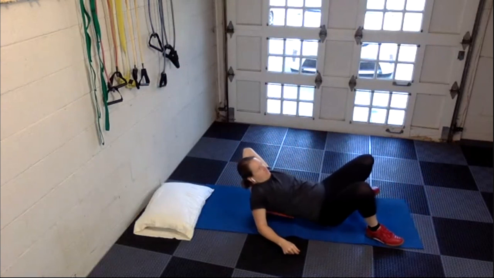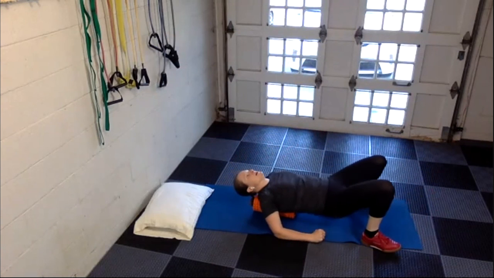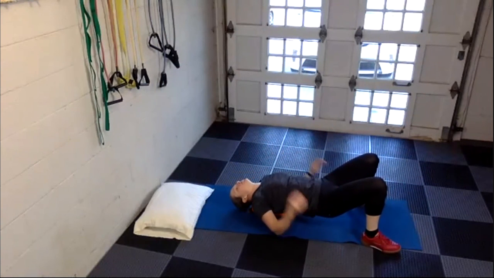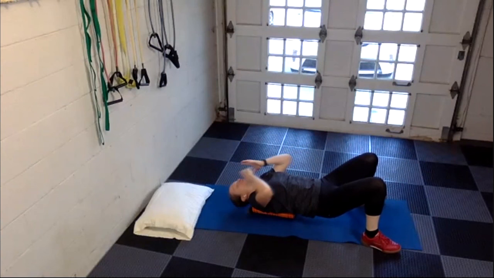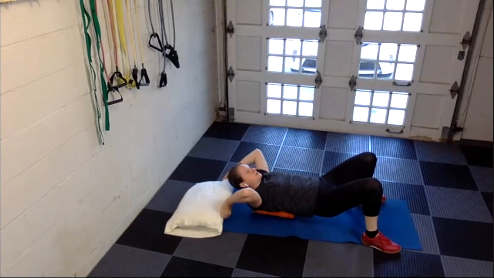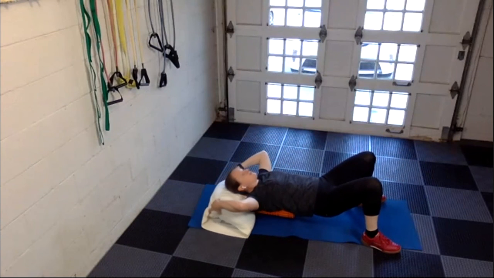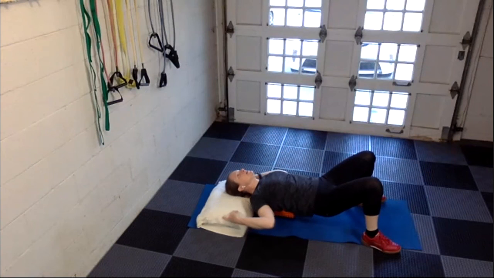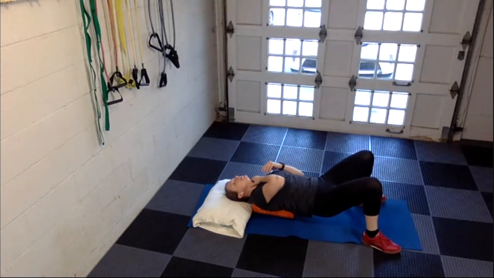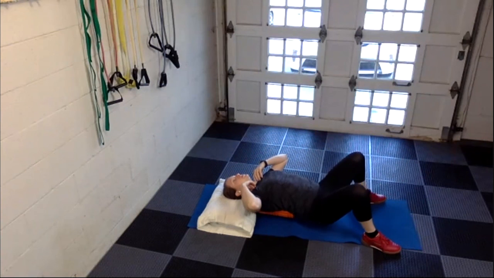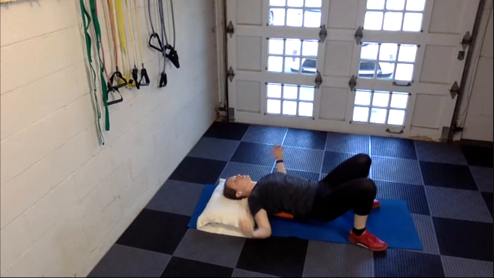If I didn't have a pillow under my head and I was laying here like this, that's way too much bend in your neck. That's not going to feel good at all. But I want you to put as much support under your head as you need to where you can still feel a little bit of a stretch in the front, but it doesn't feel uncomfortable. So just a slight sensation of stretch there in that neck.